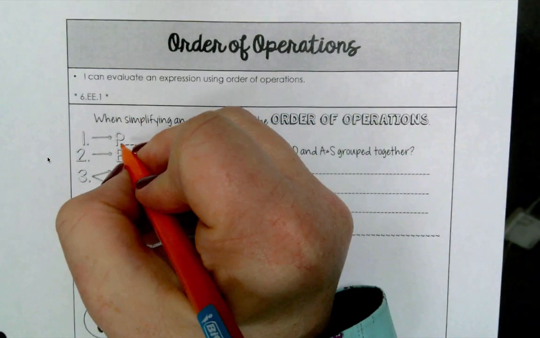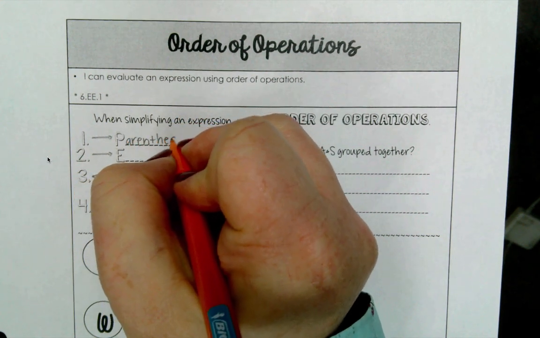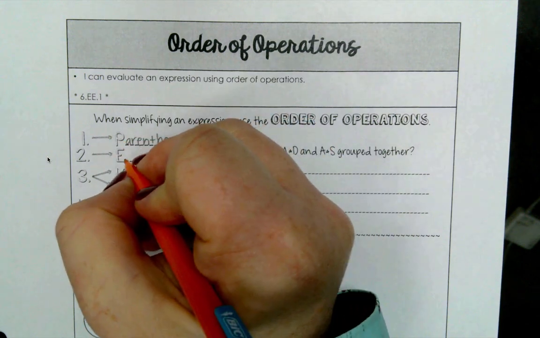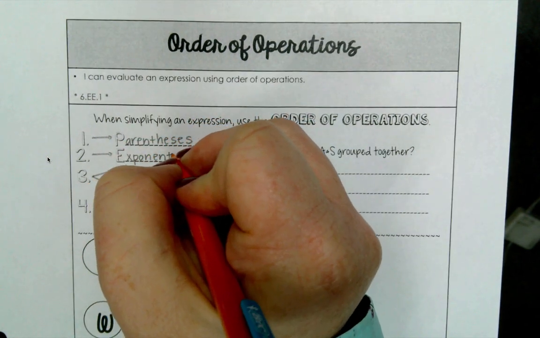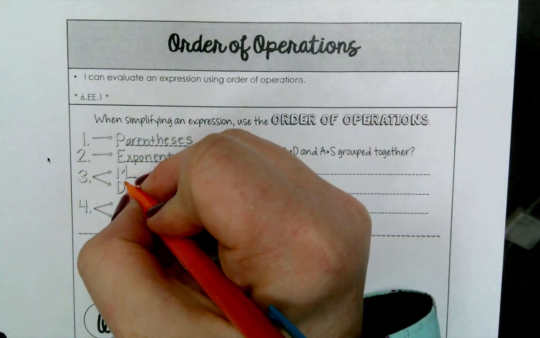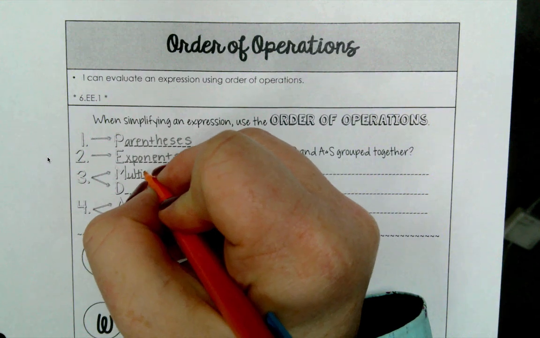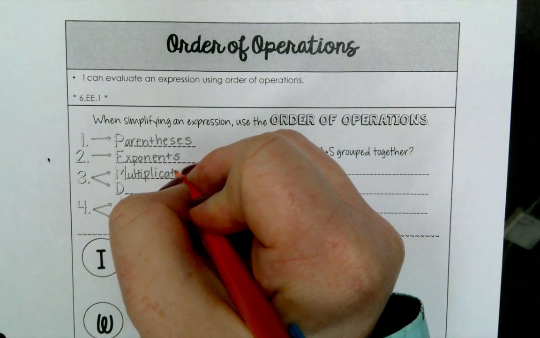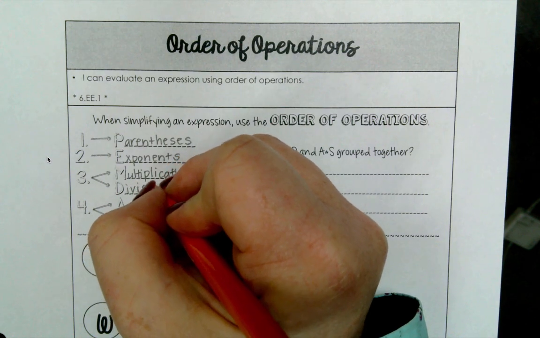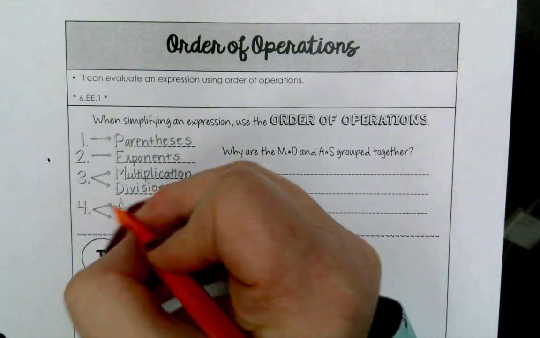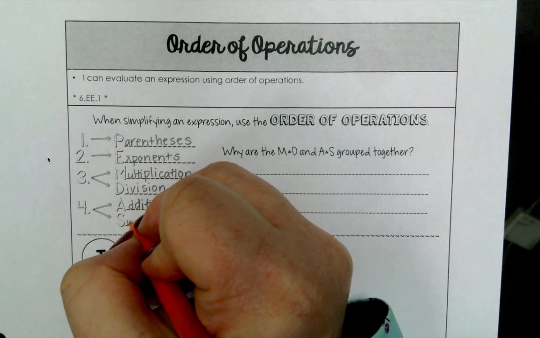We're going to start with parentheses, then exponents, then multiplication and division are combined, and then addition and subtraction.